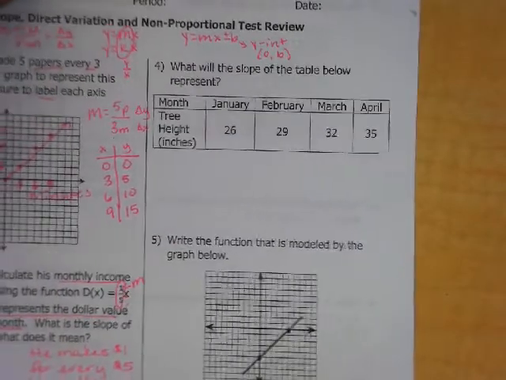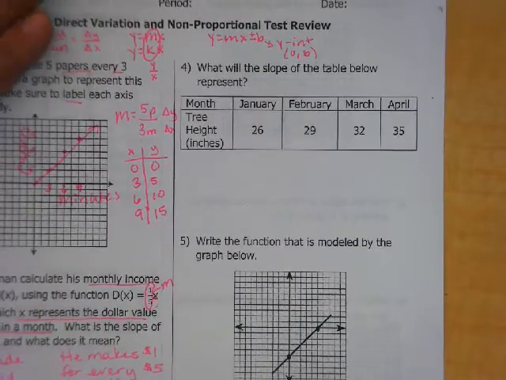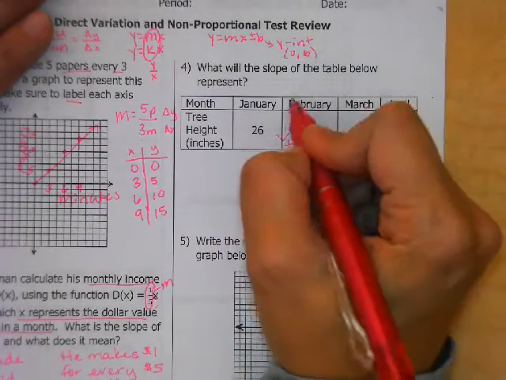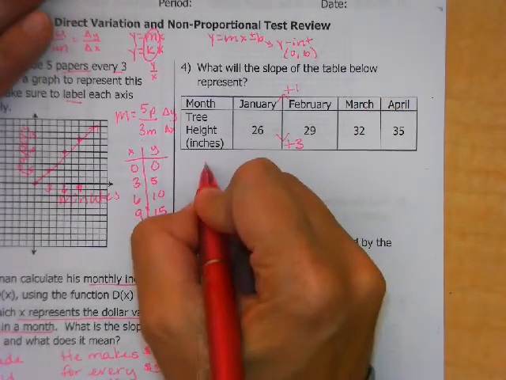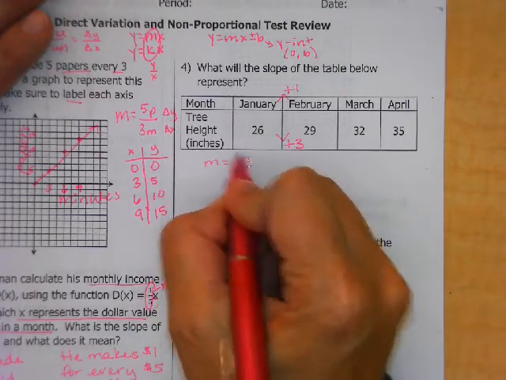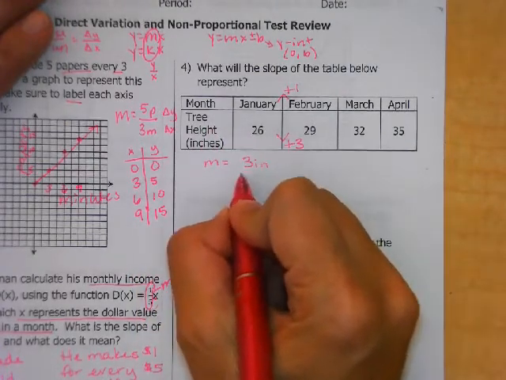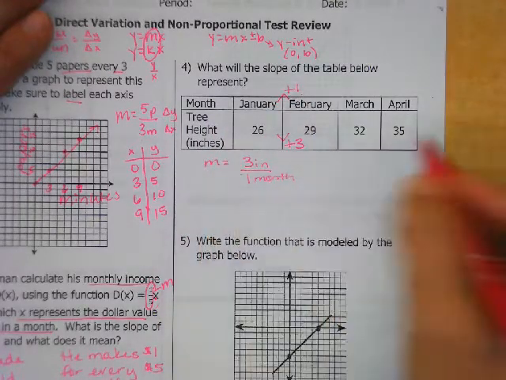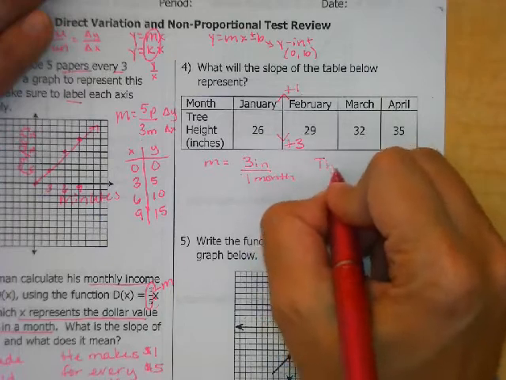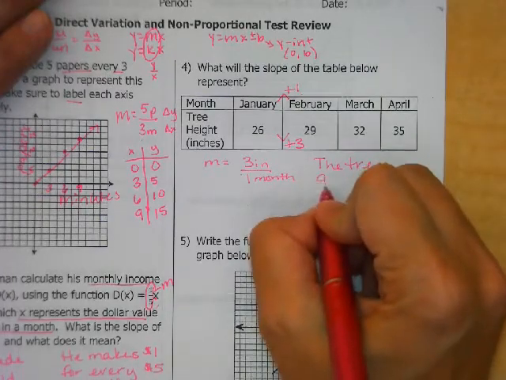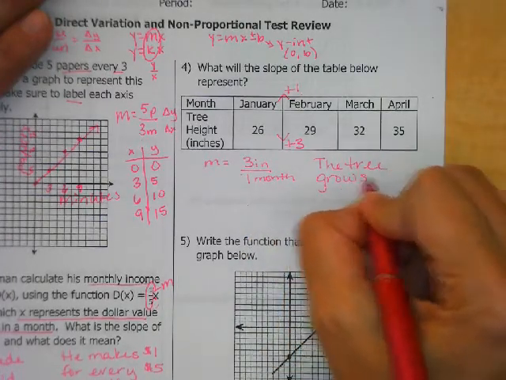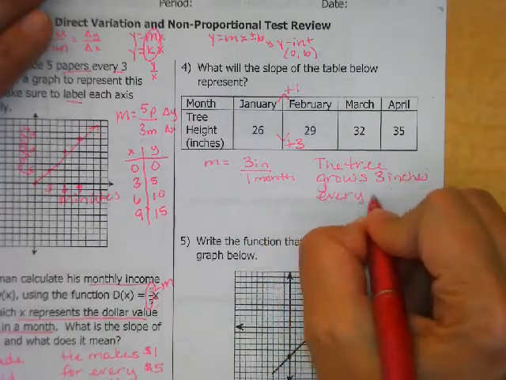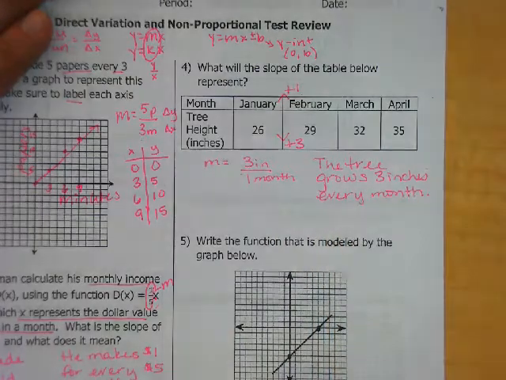What will be the slope in the table? What will the slope represent? So first we have to find it. Plus 3 for every 1 month. So our slope is, and again, if you're writing your units, it will help you, 3 inches for 1 month. So what does this represent? It says the tree grows 3 inches every month. That's what the slope represents.